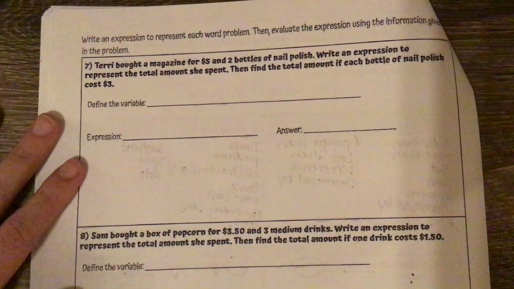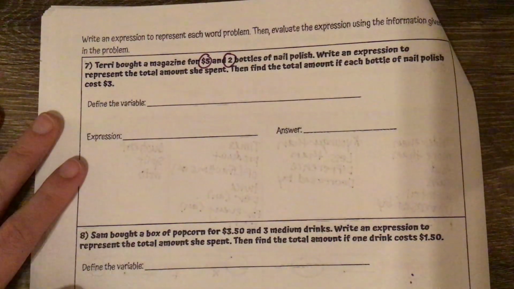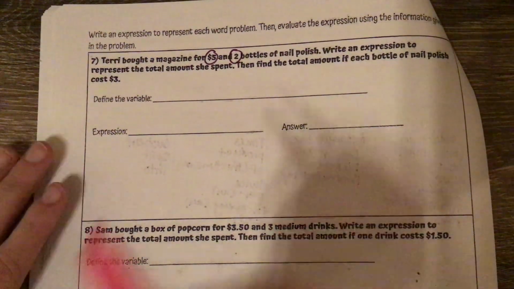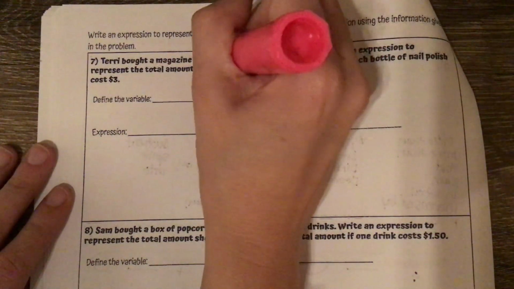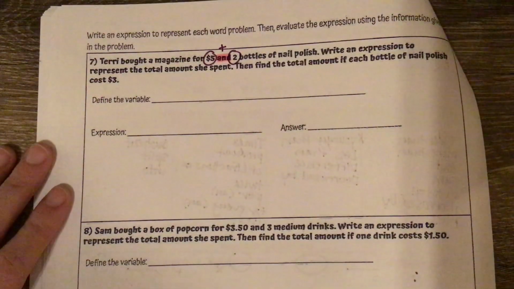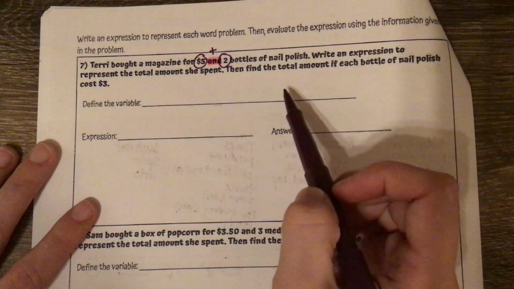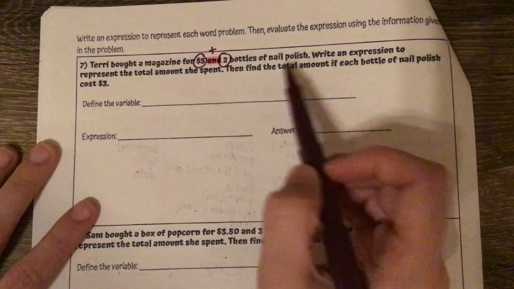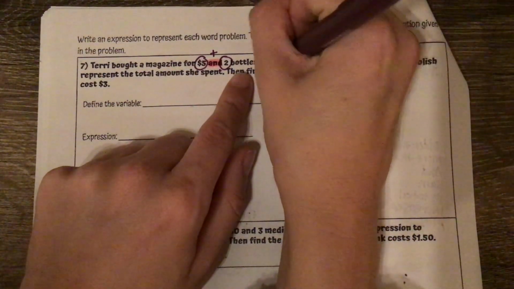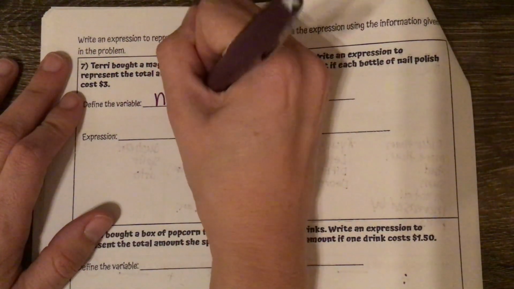So we're going to do the first part as normal. I'm circling my numbers. Since there are two numbers, there should be kind of two operations there. I see the word and, which tells me that I should be adding. And then our unknown is what the nail polish is. So she's getting 1 magazine and 2 bottles of nail polish. So that nail polish is our unknown. I'm going to say n equals nail polish.